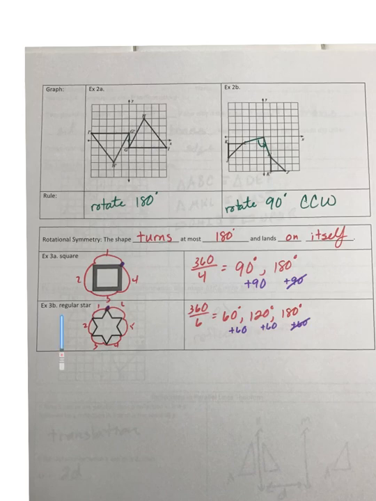Okay. All right, so here's a regular star. Regular means all the angles and segments are the same. So it's not like you have some segments that are 2 inches, some segments that are a foot. They're all the same length, all the angles are the same. So here's my purple point, and I'm going to move it until I get it back to the original spot. But I want to figure out how many small turns would the star land on itself.